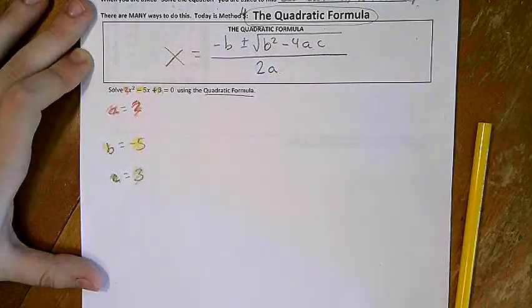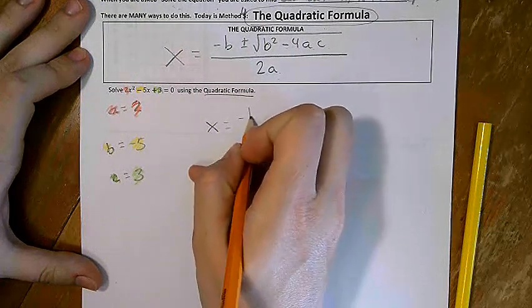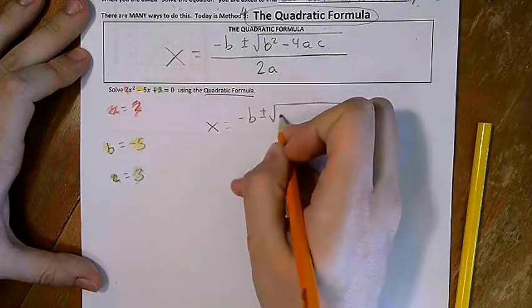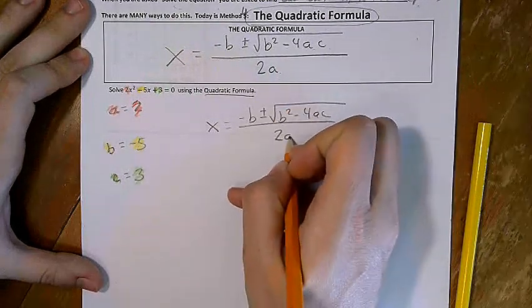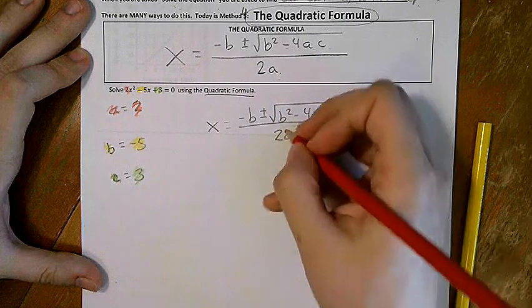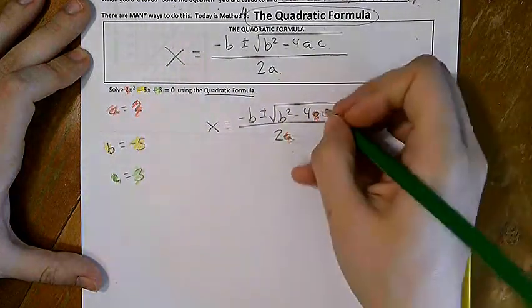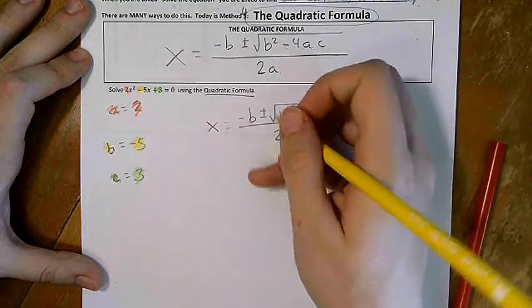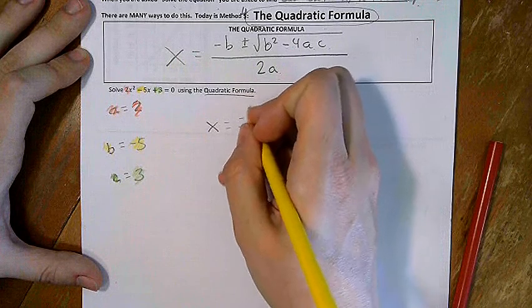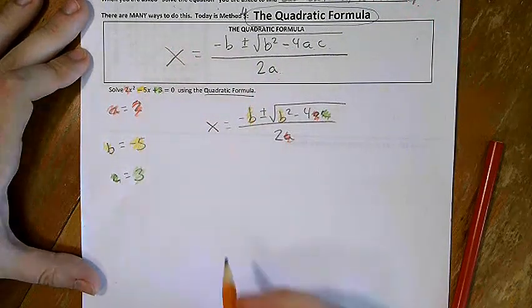The next thing I'm going to do is I am going to write down my formula. X equals negative b plus or minus square root b squared minus 4ac divided by 2a. And I'm just going to color code. Everywhere I see an A, I'm marking it with red. Everywhere I see a C, I'm marking it with green. And everywhere I see a B, I'm using my yellow. Didn't mean to use stoplight colors, it just kind of happened.